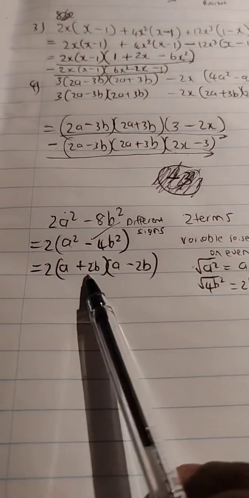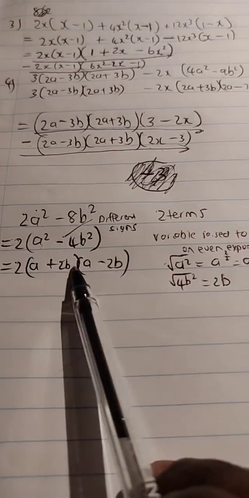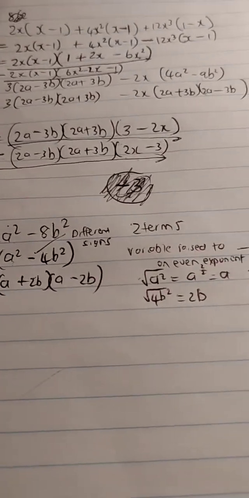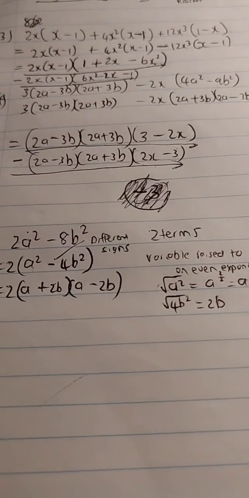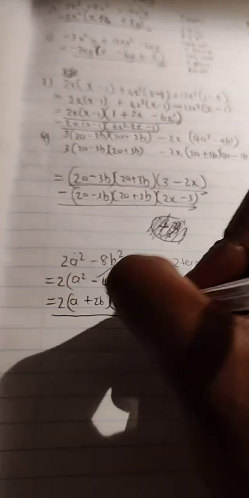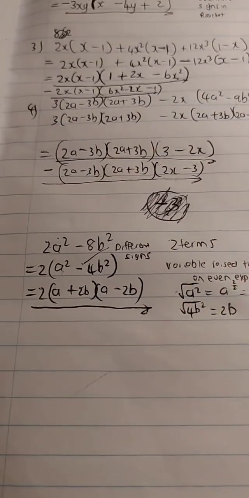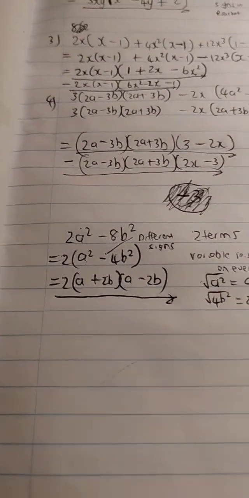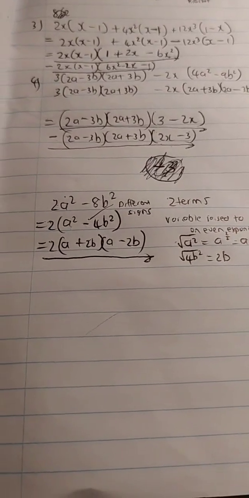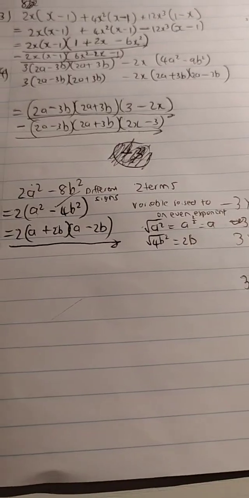Can we factorize any further? Any like terms? No. We end right there. We close the chapter right there. Amen. Right. Very nice. Very, very nice.